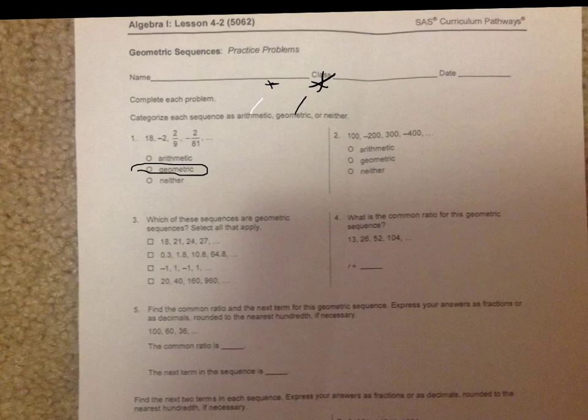Number 2, how do I decide what kind of sequence it is? If you remember, you take any consecutive numbers that are right by each other and subtract or divide them to see what you're subtracting or dividing by.